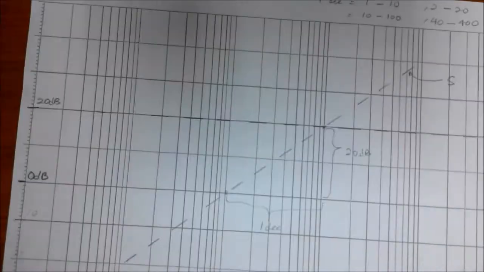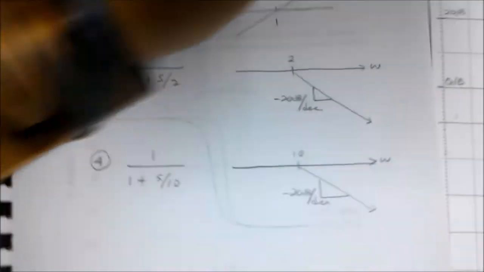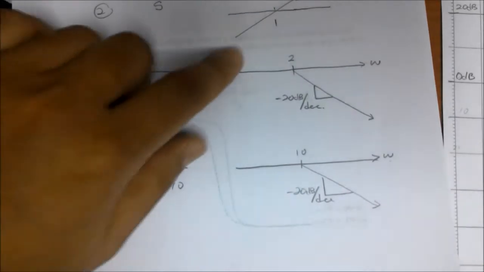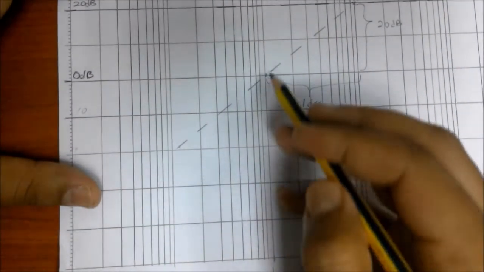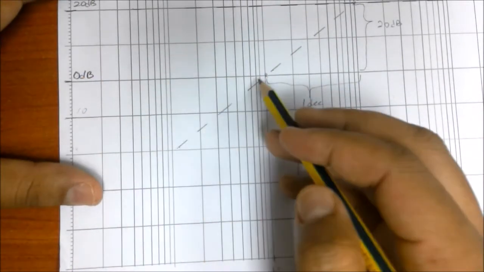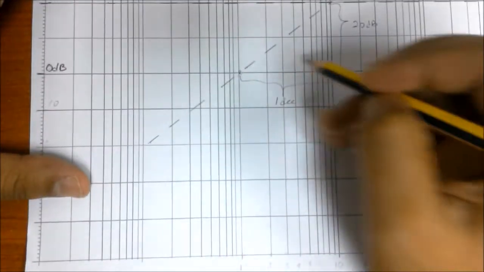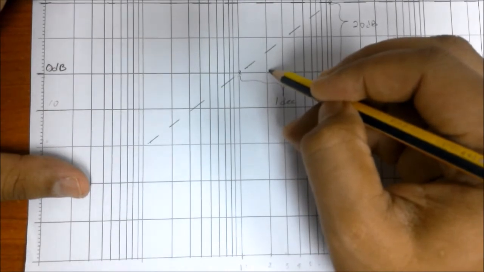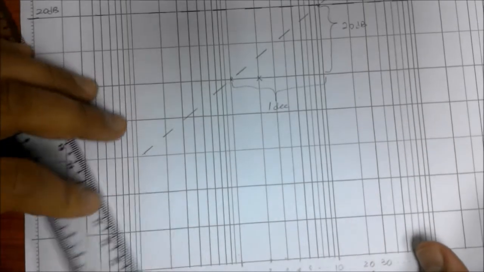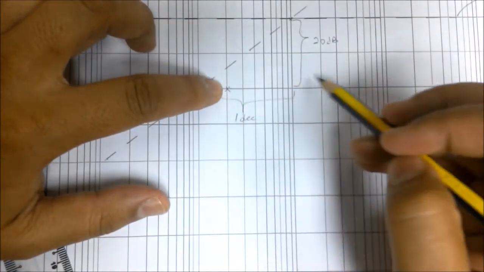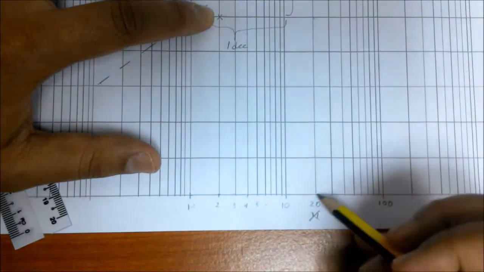Now let's draw the third factor, which is this one. Okay, add 2 radian. So this is 1 radian crossing at 0 dB. So next is 2 radian crossing at 0 dB. That is 2 radian. 1 decade is 20, right?